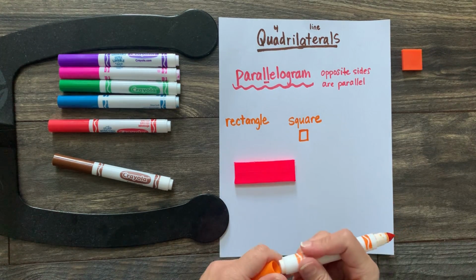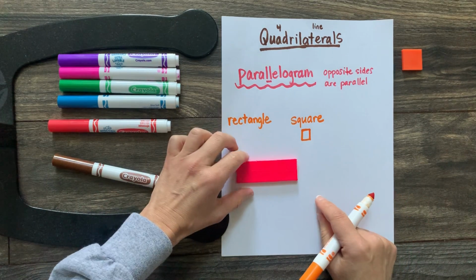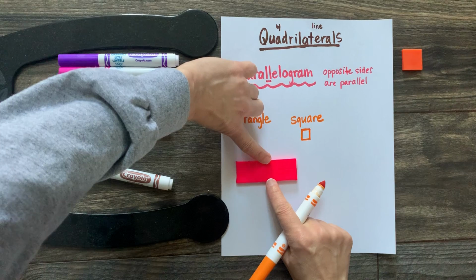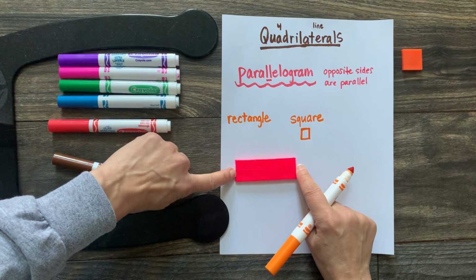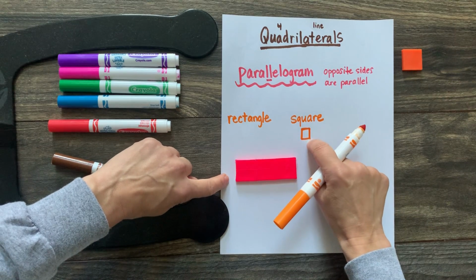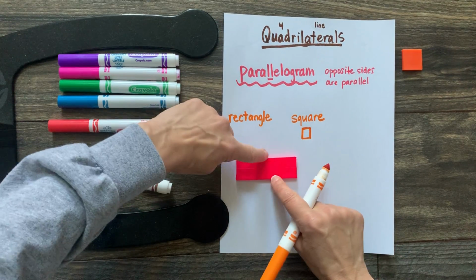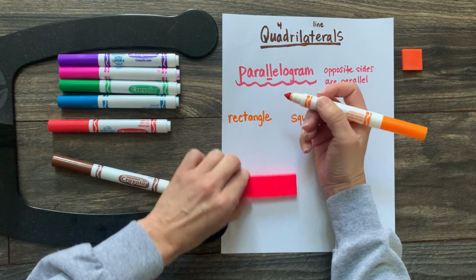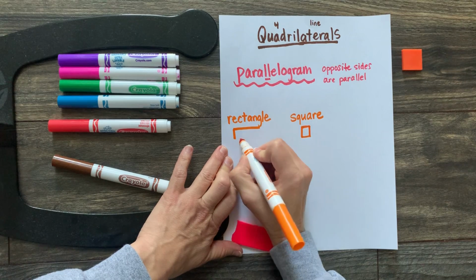The other thing that is special about a rectangle is opposite sides are the same length. So this side and this side are the same length. This side and this side are the same length. All right? A square is the only difference: all four sides are the same length. But in a rectangle, opposite sides are the same length. So let's draw ourselves a rectangle here. We're just going to make it a little bit here.